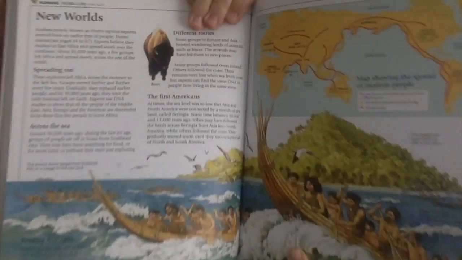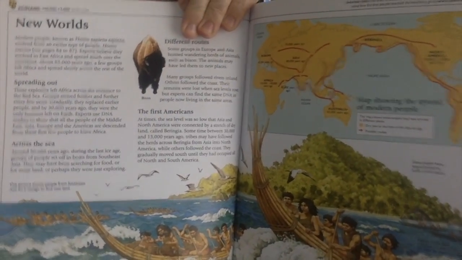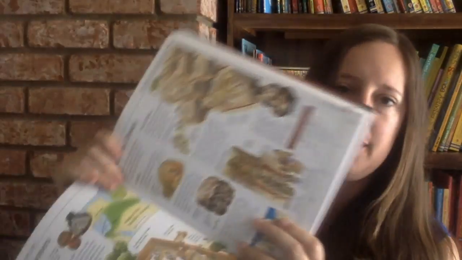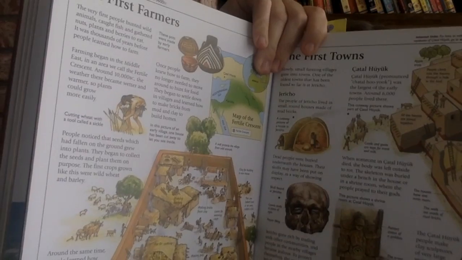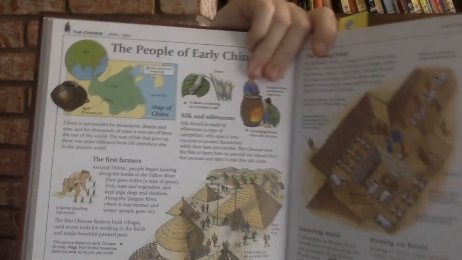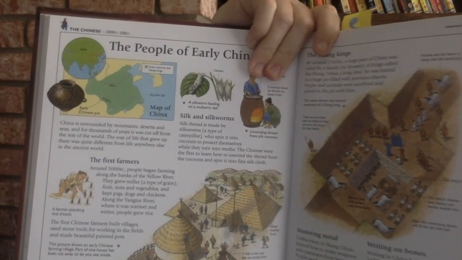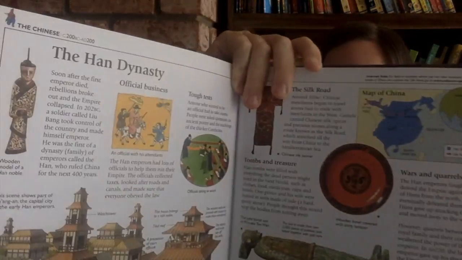If you look on the inside, you'll notice that there's a nice mixture of different pictures and maps and photographs and charts. So there's all kinds of great information here for whatever it is that you're studying, whether you're studying ancient history or maybe you're closer to modern history. It is a really good resource to have. It's nice to be able to have your child ask a question and be able to go to your bookshelf and answer it. So that's the Usborne Encyclopedia of World History.